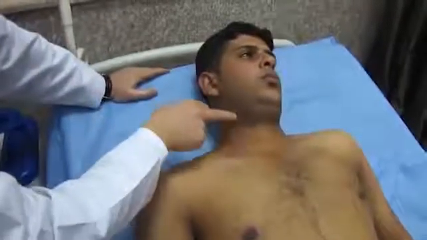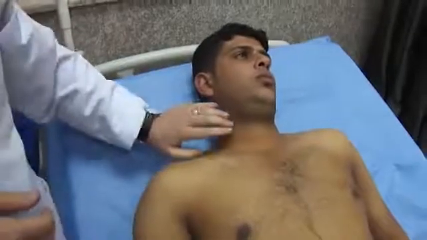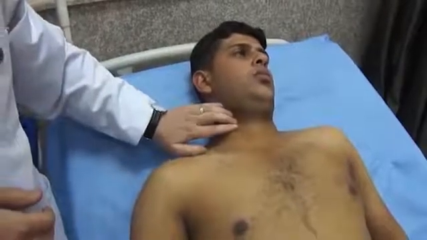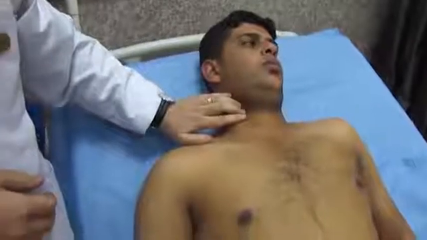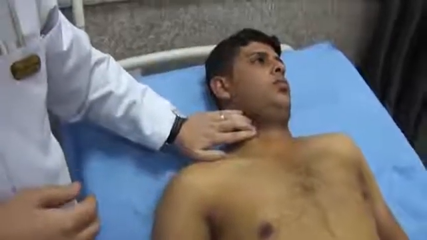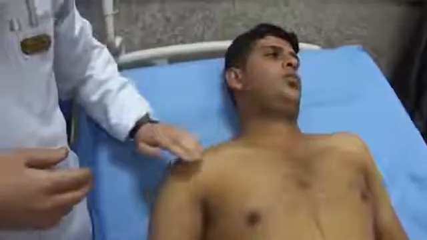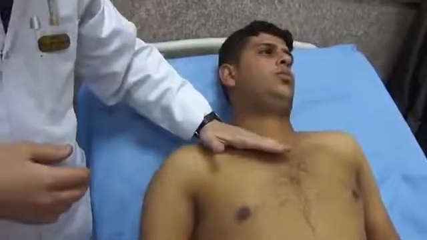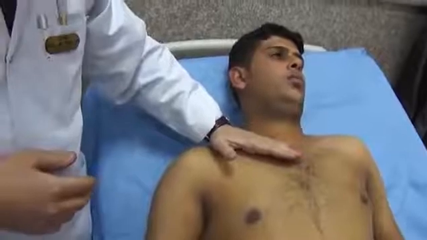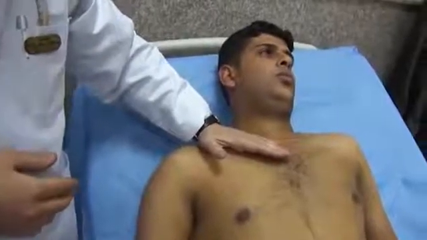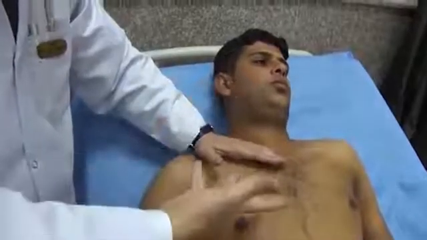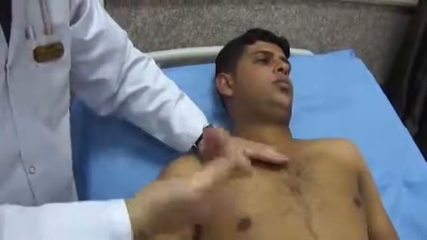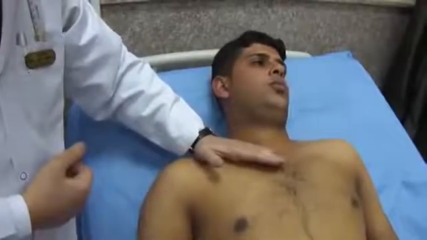Once you detect venous pulsation here, try to palpate it. If it is palpable, it is arterial. If it is not palpable, it is venous. This is one of the maneuvers. After that, you have to obliterate the pulsation at the neck root, just like this, and see whether the pulsation is obliterated or not. If it is not, it is arterial.